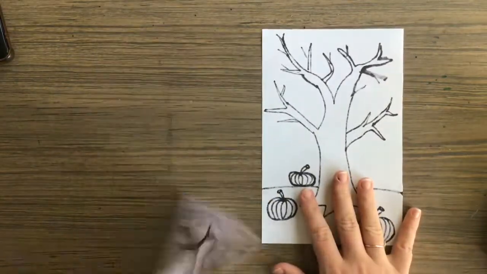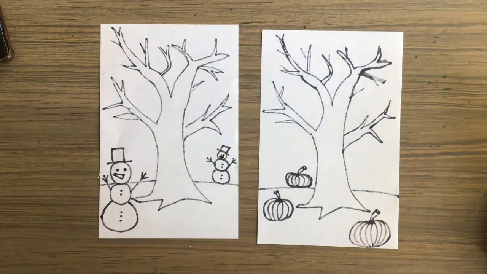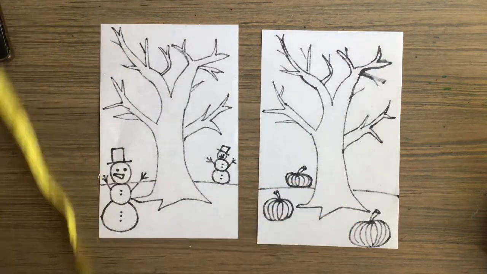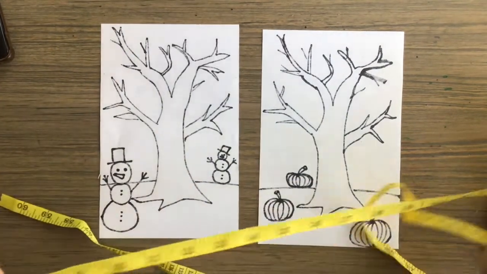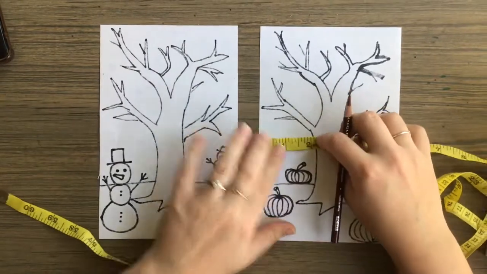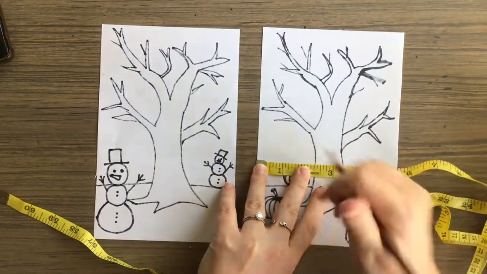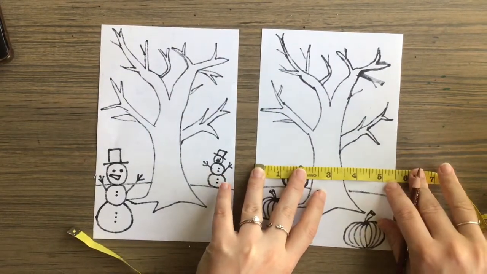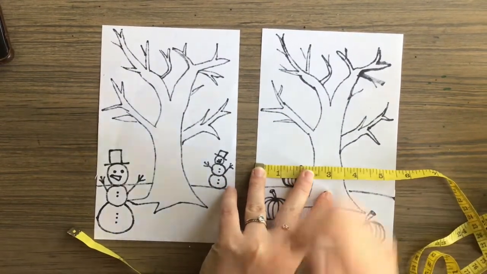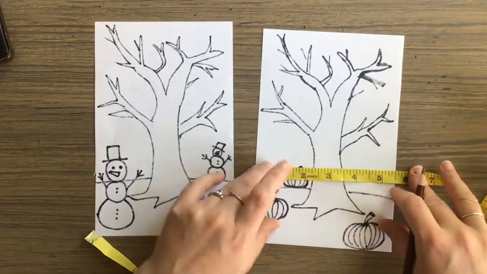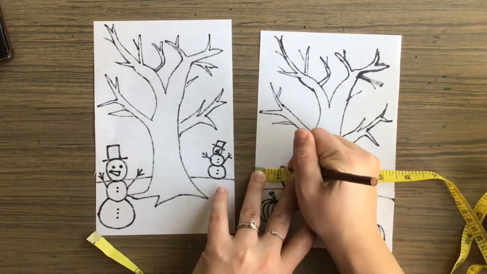Now we need to cut both of our drawings into 1-inch strips. This is probably the trickiest part of this project, so don't be afraid to ask a grown-up for help if you need it. Use a measuring tape or a ruler to mark off a 1-inch section. So anytime you see a long line with a number next to it, put a little mark there with your pencil.